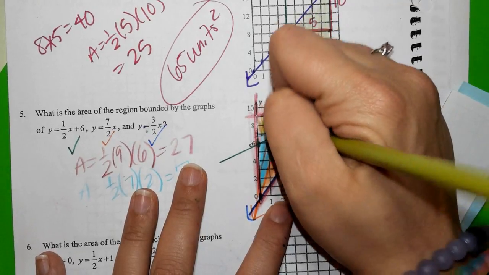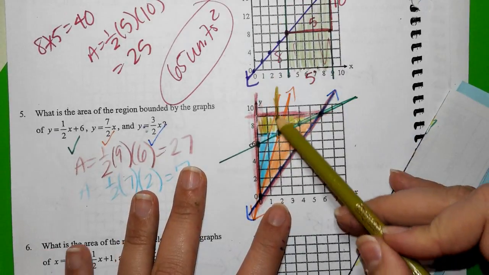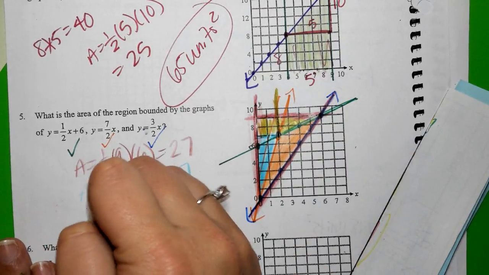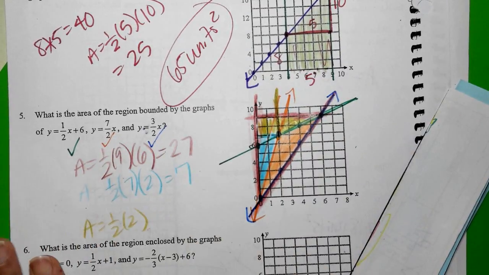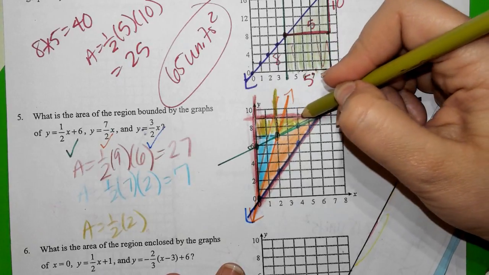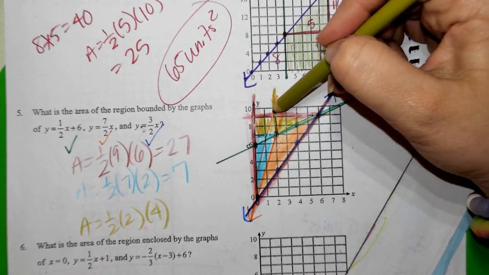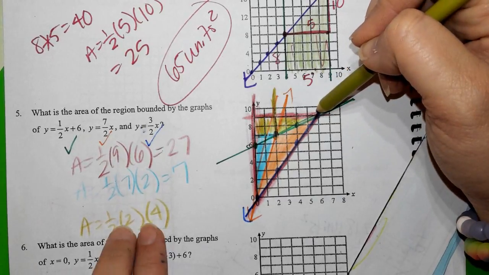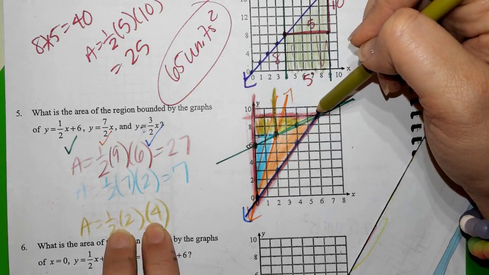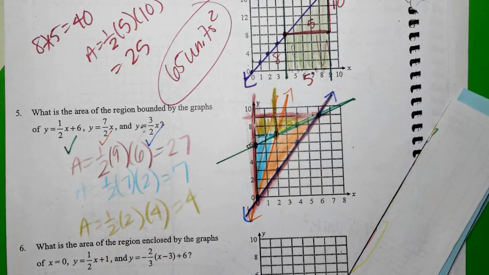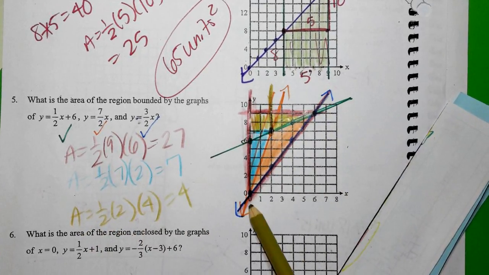So I drew my line right here. What's the base of this rectangle or this triangle? 2. So area equals 1/2 times 2. What's my height? 1, 2, 3, 4. Because we go from 2 to 6, so that's 4. All right, what's 2 times 4? 8. What's half of 8? 4.